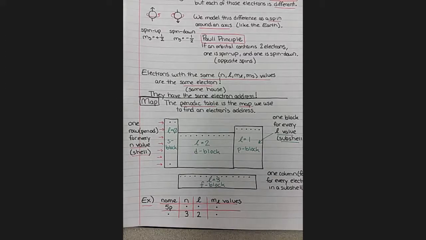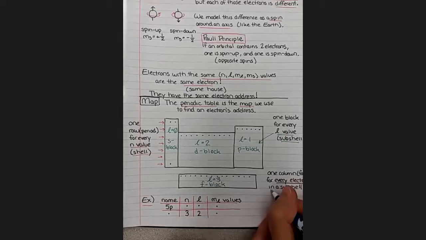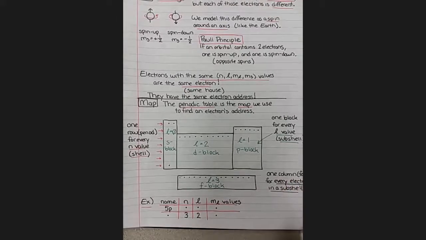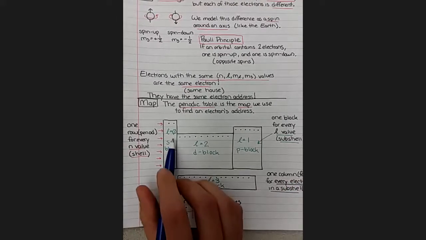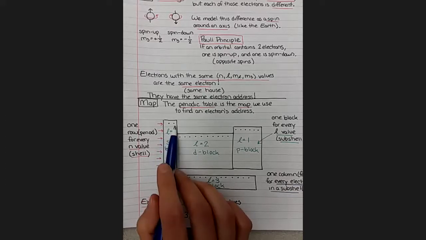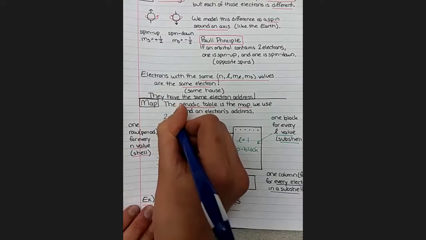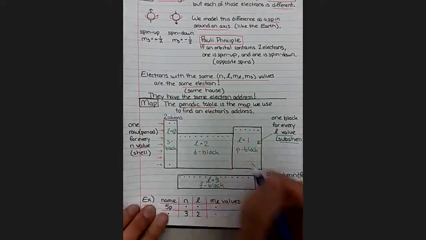And let's do blue for that one. So each electron in a subshell gets its own column. So if you remember, the L equals 0, those s orbitals, they can only hold 2 electrons. And there are 2 columns in the s block.